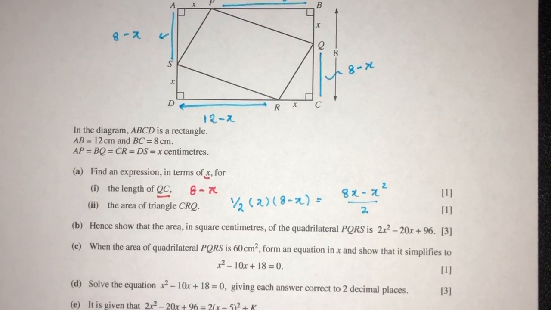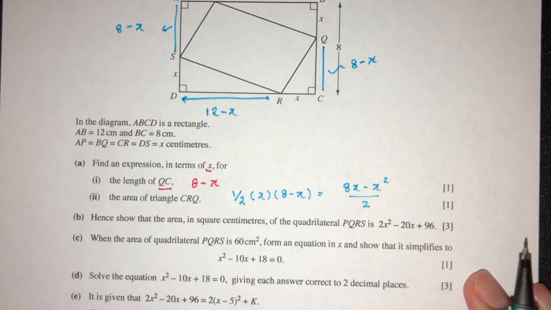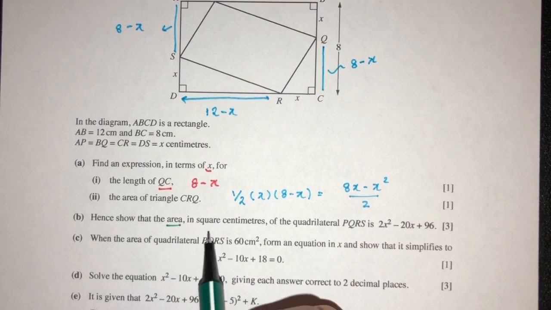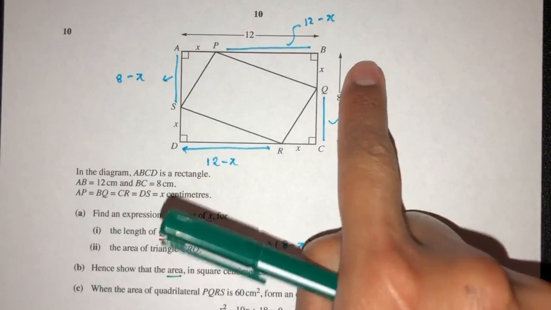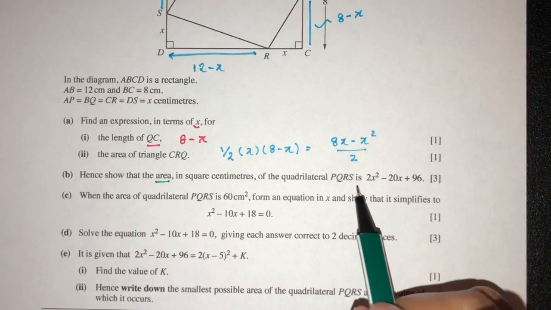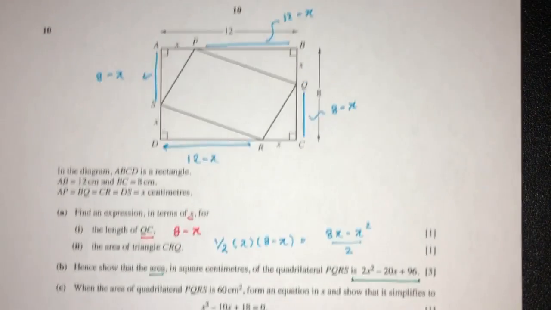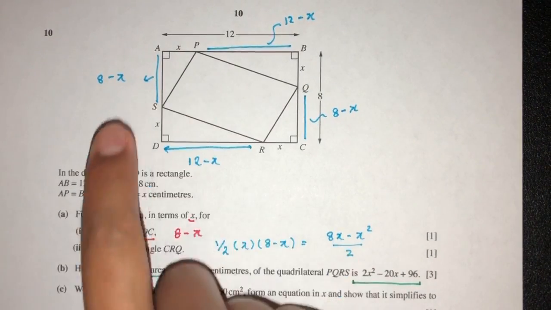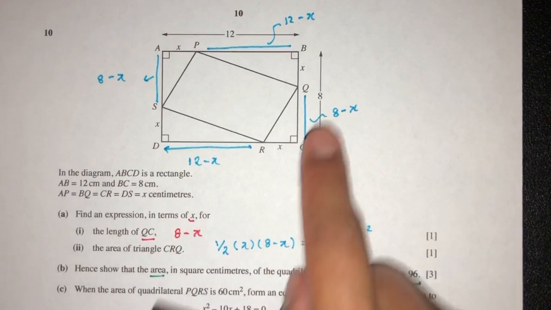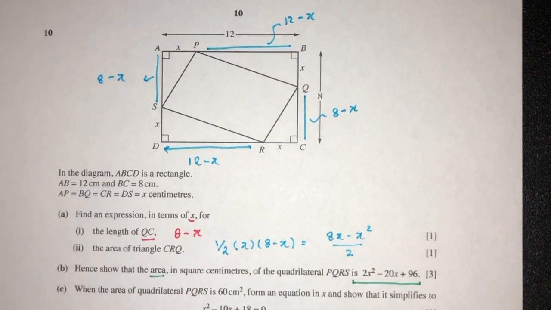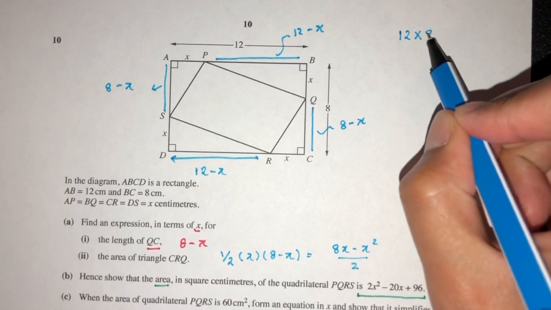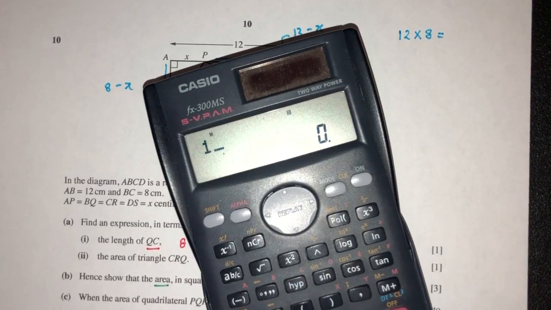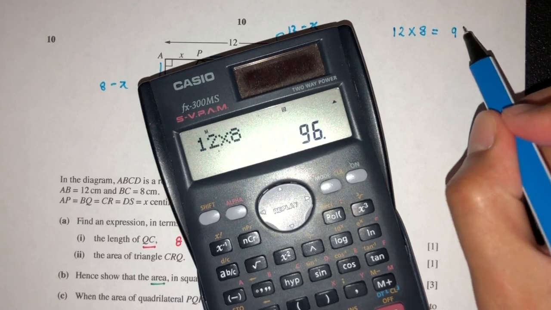That is part 2. Now for part B, we have to hence show the area in square centimeters of the quad PQRS. So PQRS is equal to this. So pretty easy. How would you find the area of this shape? You have to first find the area of the whole shape minus this, this, and this. So step one: what is the area of the whole shape? As you can see, it is a rectangle. It will be length times width. 12 times 8, alright? So 12 times 8 will be the value of 96.